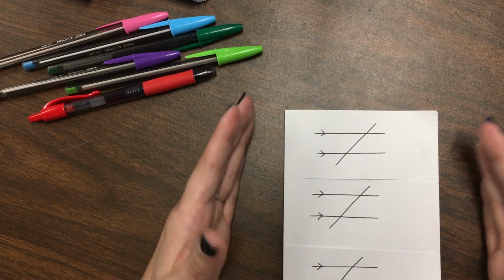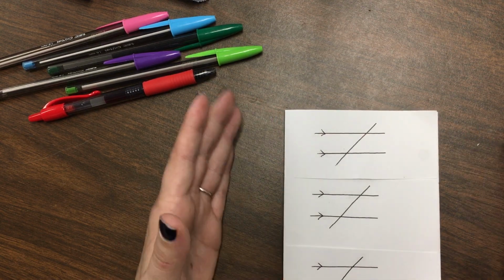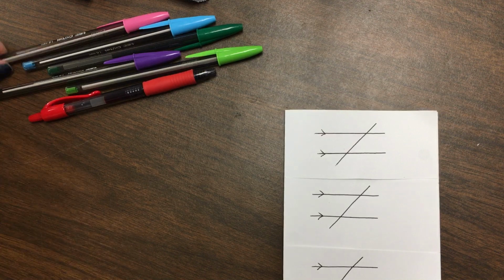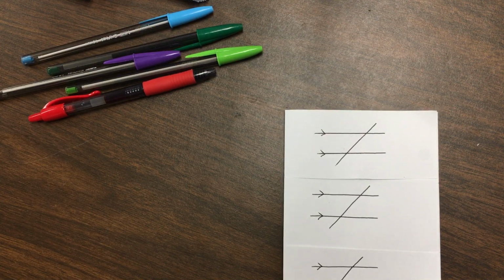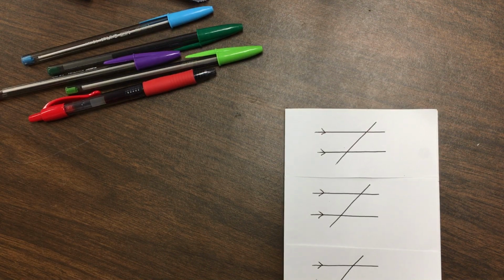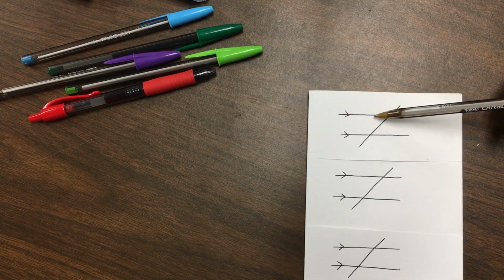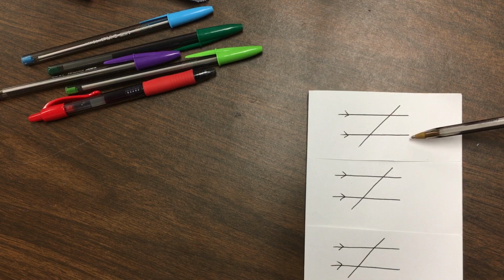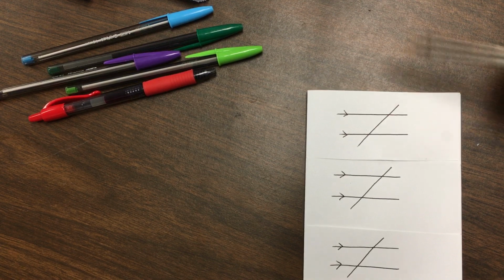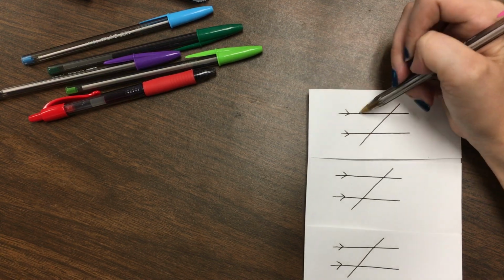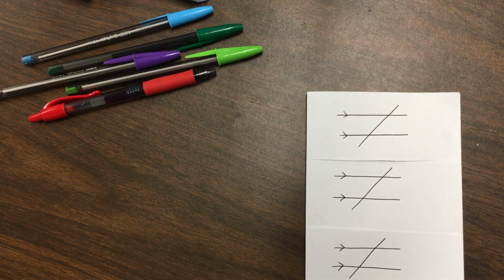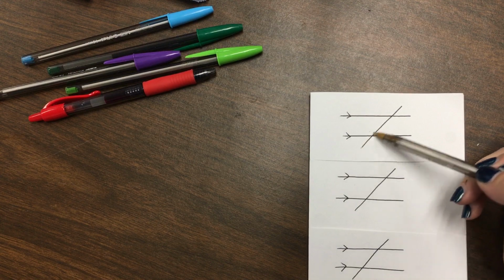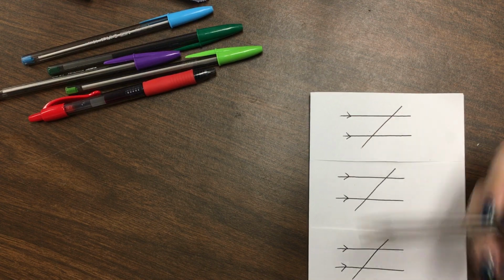Hopefully you have made this foldable. If not, again, pause your video and do that really quickly. I am going to go ahead and move on. Today we are talking about transversals. Looking at this image right here, there are a couple of key things we need to know to have a transversal. First of all, these two lines are parallel. They will never touch. This line right here is what we call the transversal.